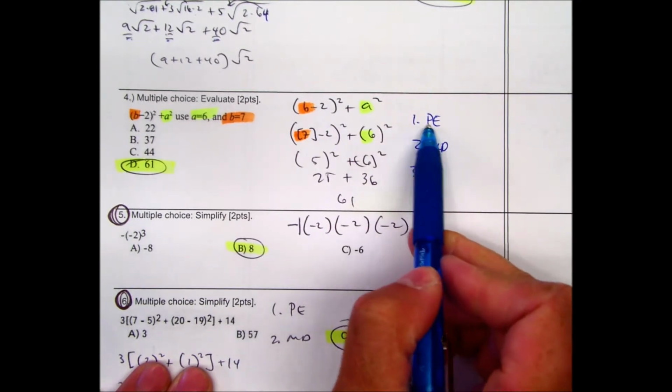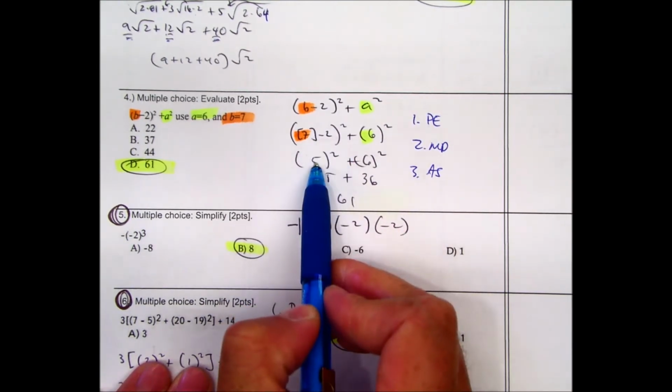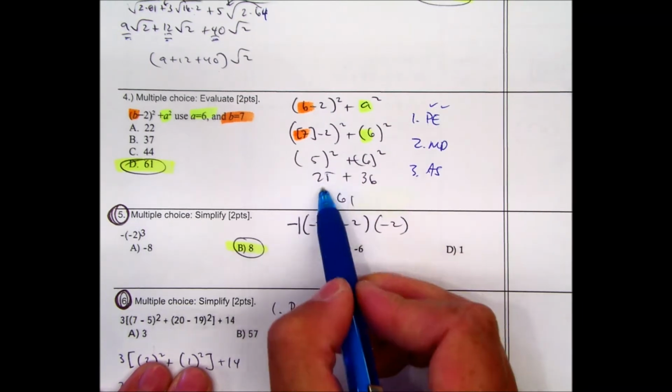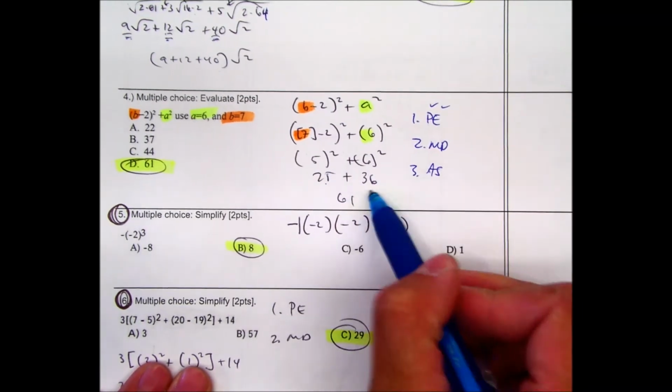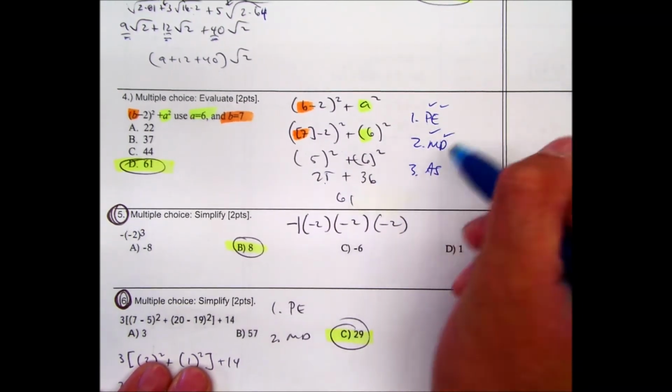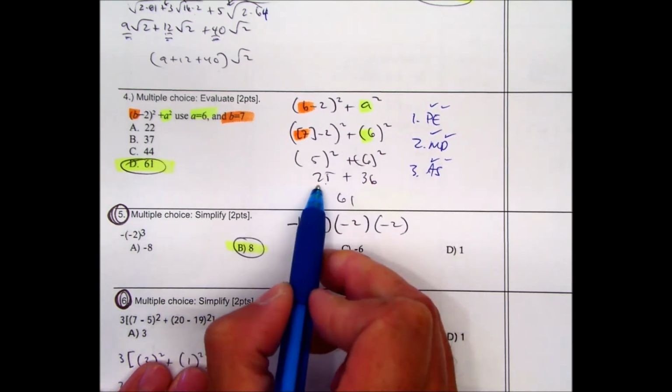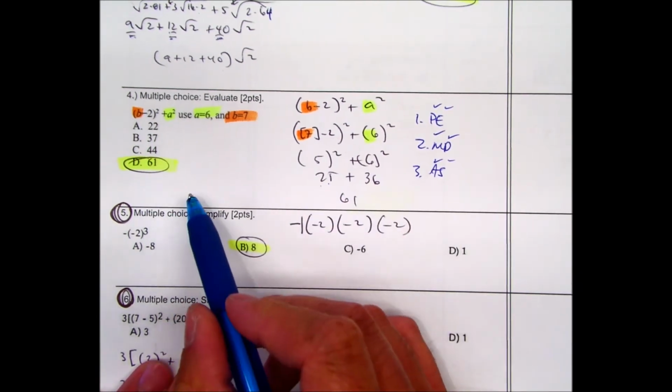Inside the parentheses, I have 7 minus 2, which is 5, and then I'm going to do exponents. 5 squared is 25, and then 6 squared is 36. No multiplication, no division, and then addition and subtraction left to right. 25 plus 36 equals 61.